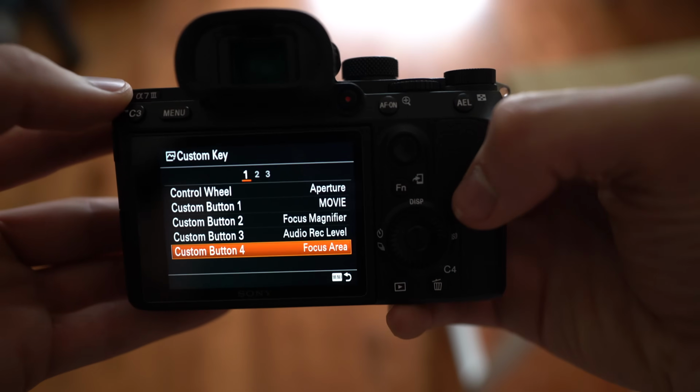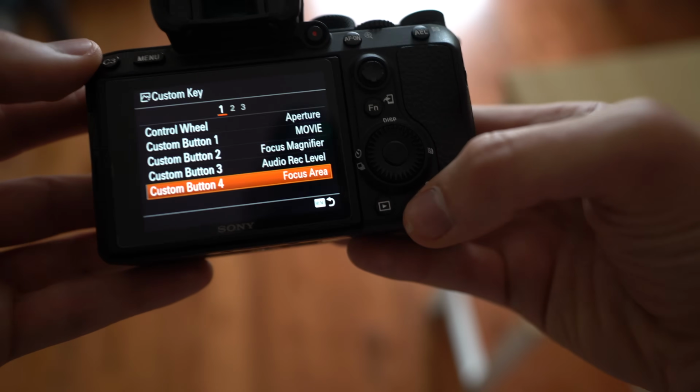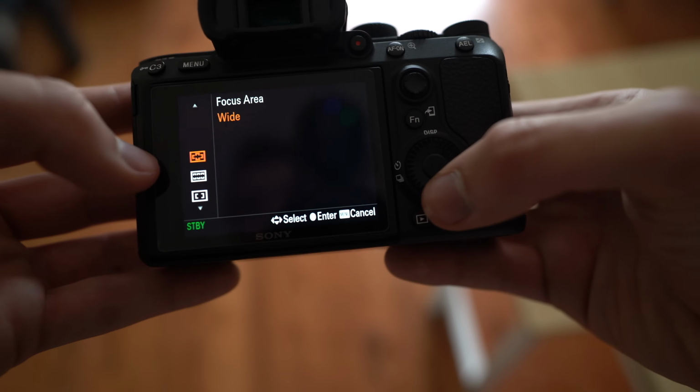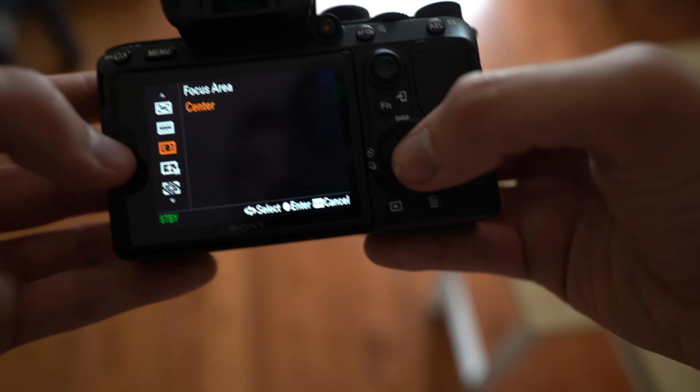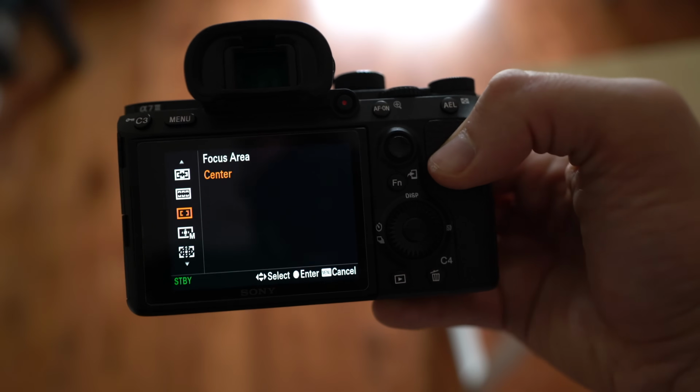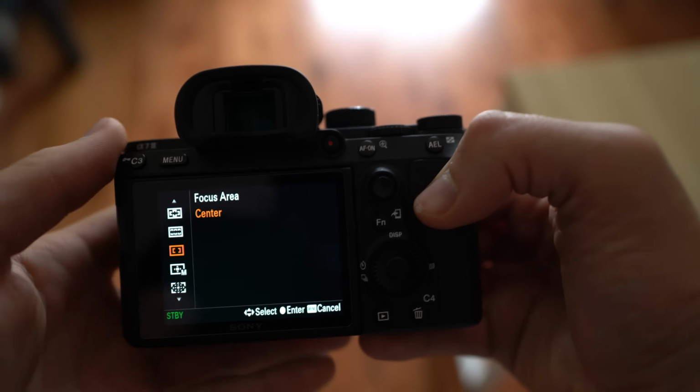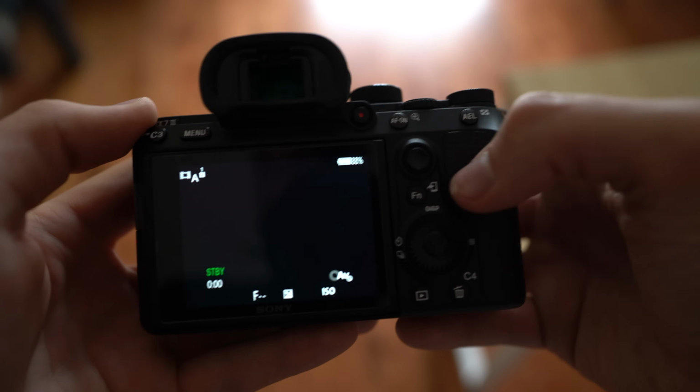Focus area number 4 is right here. So focus area is good because sometimes you want it to be center. Like I found when I'm doing Zion crane, like handheld gimbal stuff, my subject is always in the middle, so I change that every so often. It's good to be able to change it.